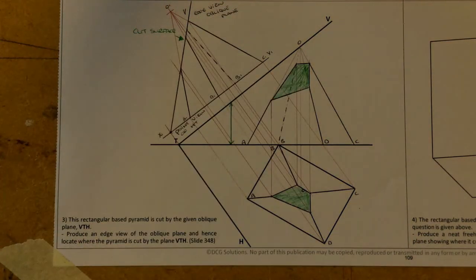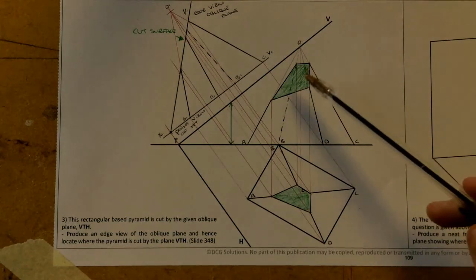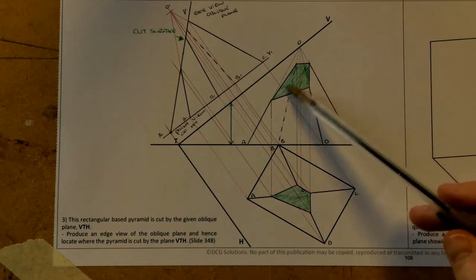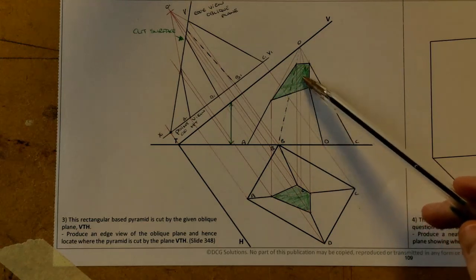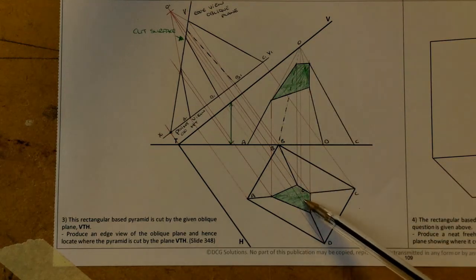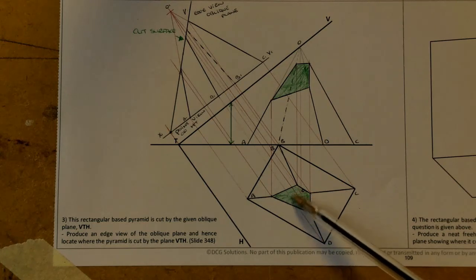Okay, that is the question completed there, guys. When I speed up the video, I'd always keep a colour handy, be it any colour, something different to what you're using. I just shaded in the area there in both my elevation and plan, just to show where the oblique plane is cutting the actual solid in those positions.